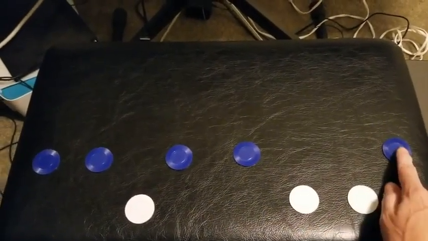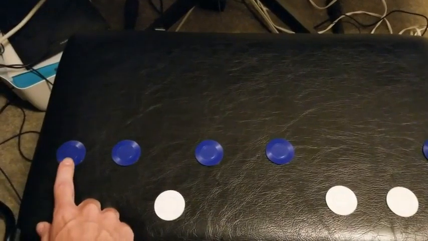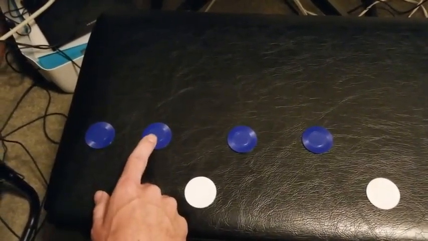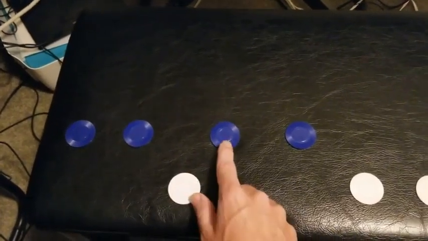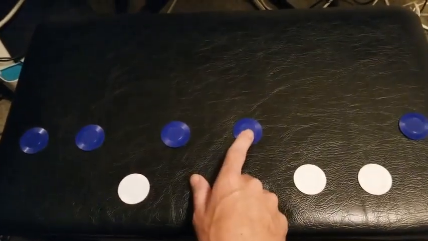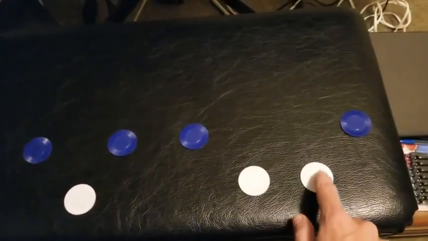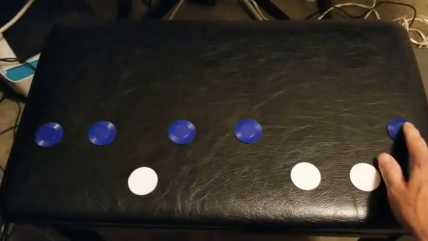step, half step. The notes are A flat, a whole step to B flat, a whole step to C, a half step to D flat, a whole step to E flat, a whole step to F, a whole step to G, and a half step to A flat for the octave.